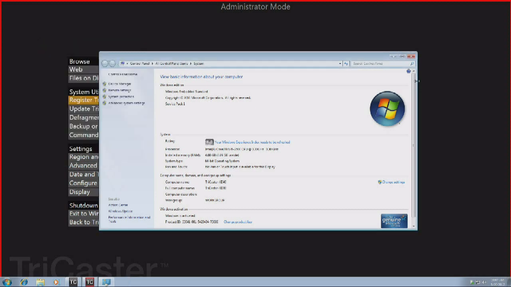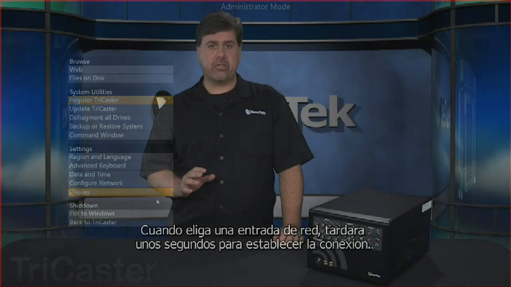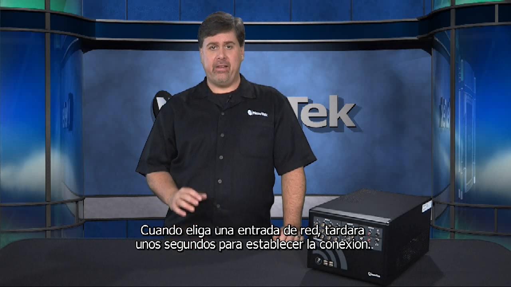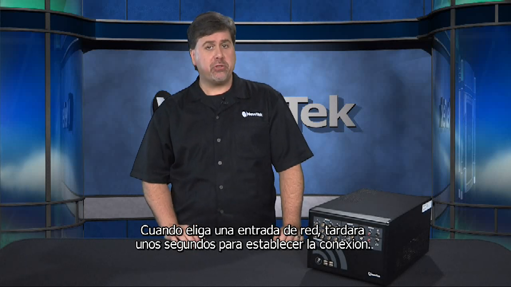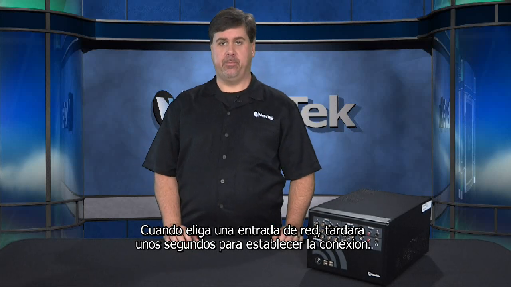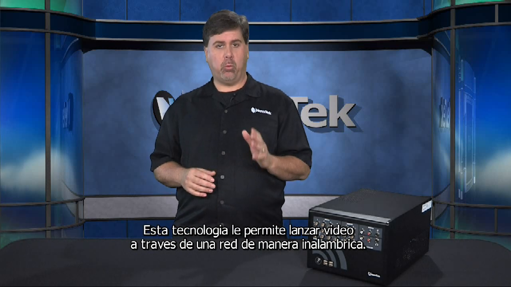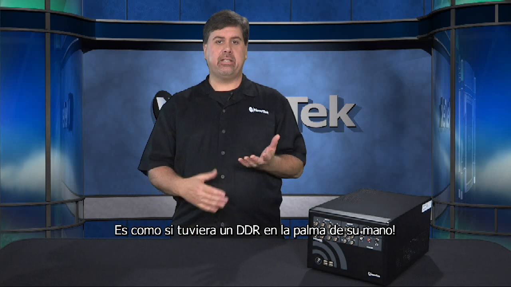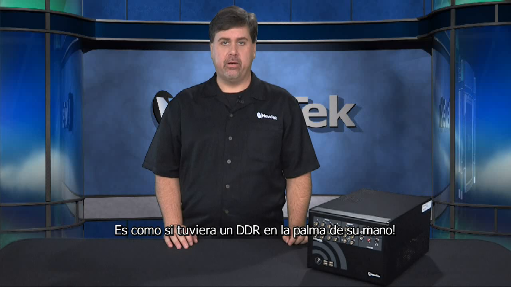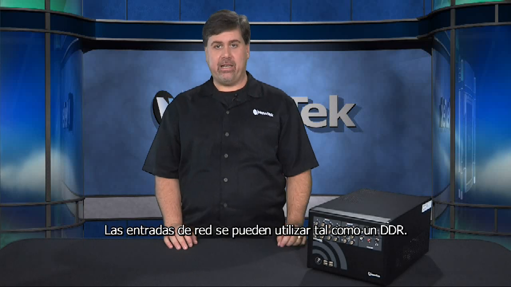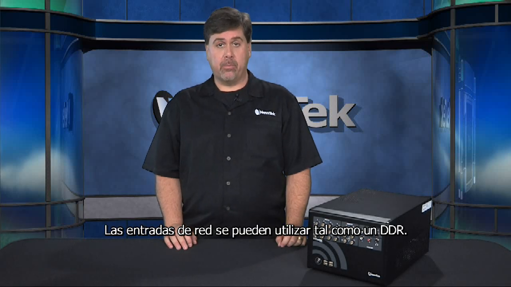Once you select the network input, it will take a few seconds to negotiate the connection, and then your media from the iDevice will be shown on that network input. This technology will send full frame rate video with audio wirelessly across the network. It's like holding a DDR right in the palm of your hand. This is quite handy if you need a second or third DDR.